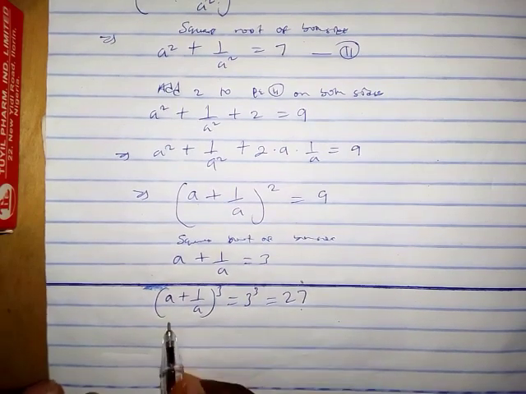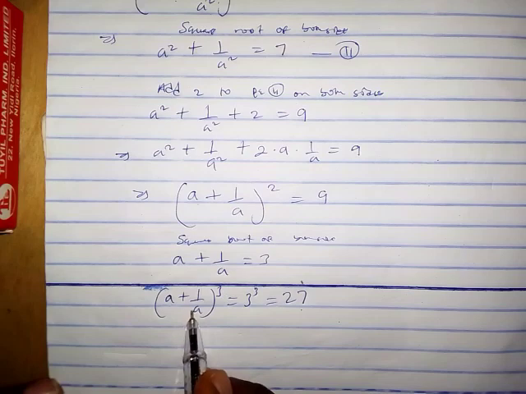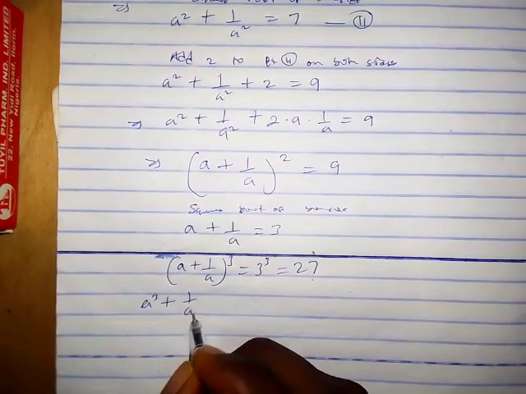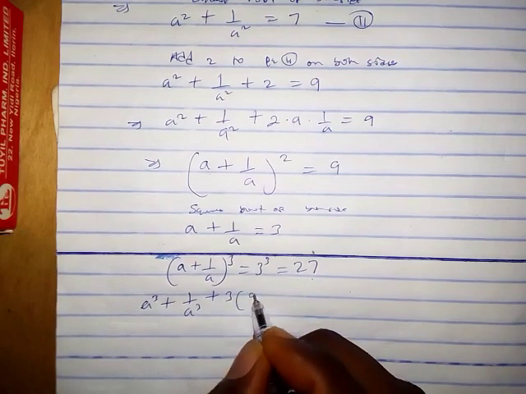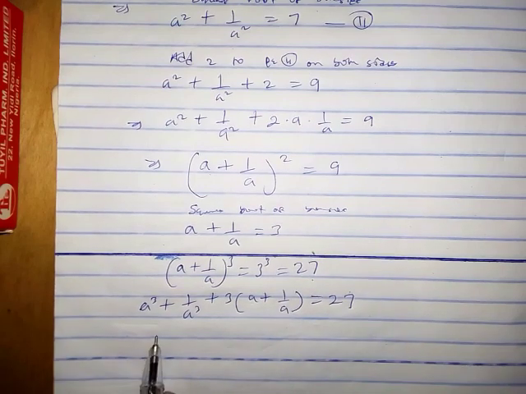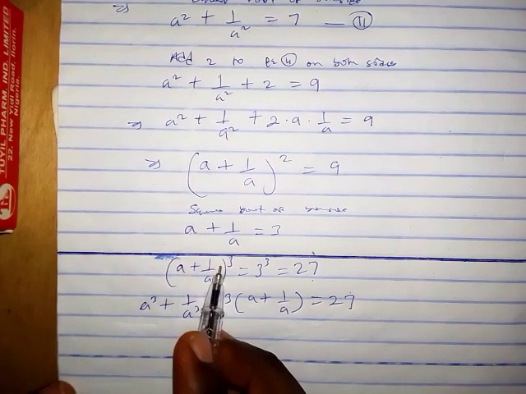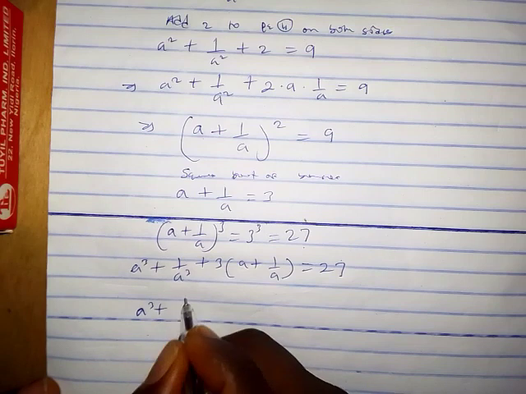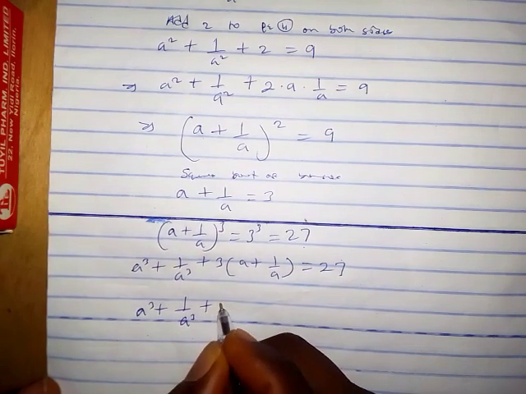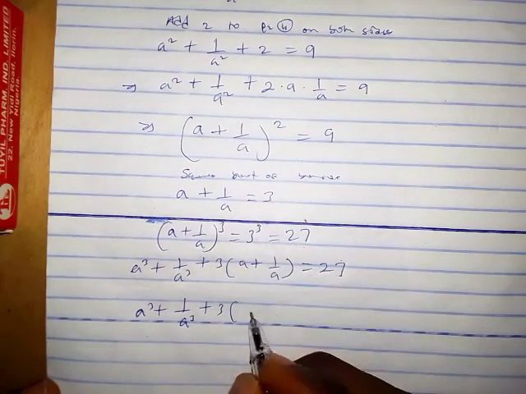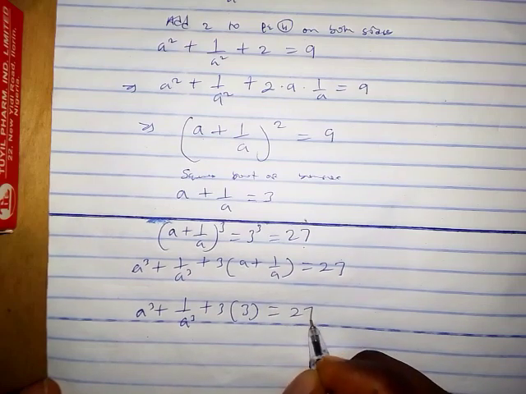So we have 27. Now, we are going to expand this guy, which is a plus 1 over a raised by 3. So when we expand, we are going to obtain a raised by 3 plus 1 over a raised by 3 plus 3 into a plus 1 over a, which is equals to right hand side, which is 27. So you can check for this guy. When you expand, I assure you are going to obtain what I obtained here. So now we have a raised by 3 plus 1 over a raised by 3 plus 3 into, what is a plus 1 over a? This is what we obtain here, which is 3. So we have 3, which is equals to 27.